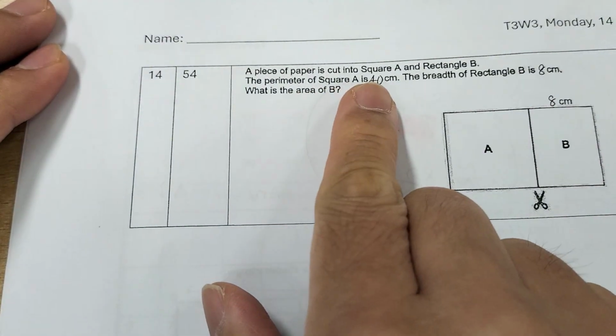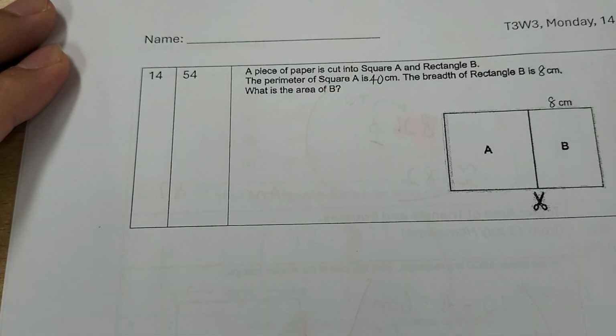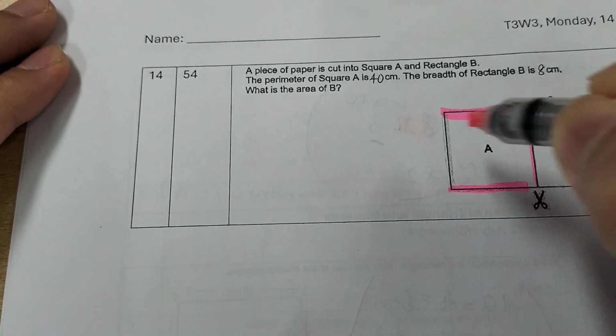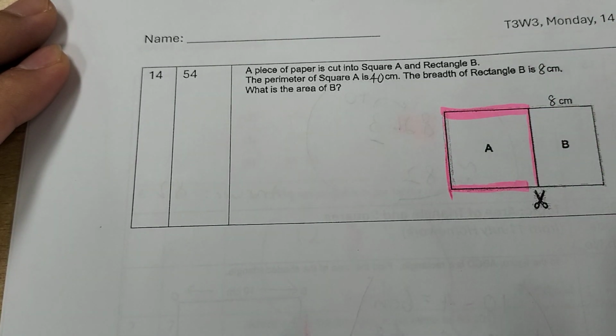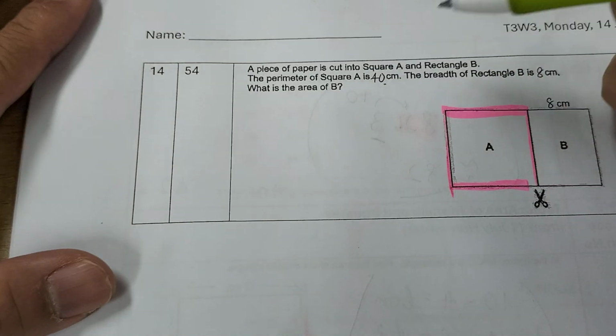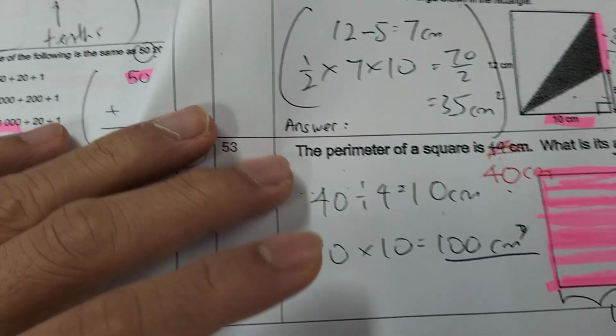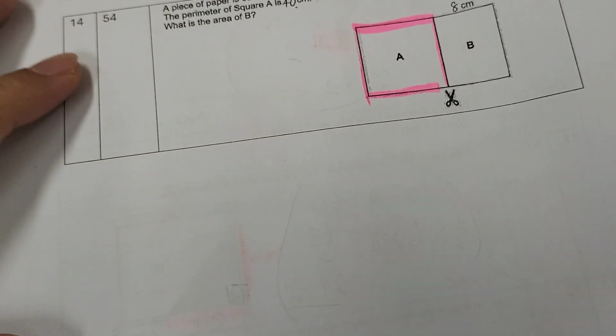A piece of paper is cut into square A. This is a square, square A and rectangle B. So I'm going to highlight the square. Now the perimeter of square A is 40 centimeters. This number is exactly the same as the previous one. You see, perimeter is at 40 cm. So I give you the exact same number.